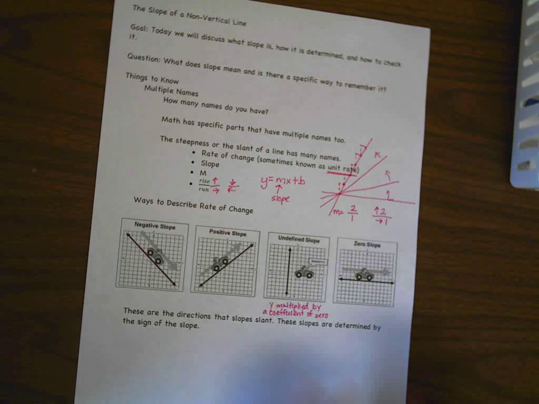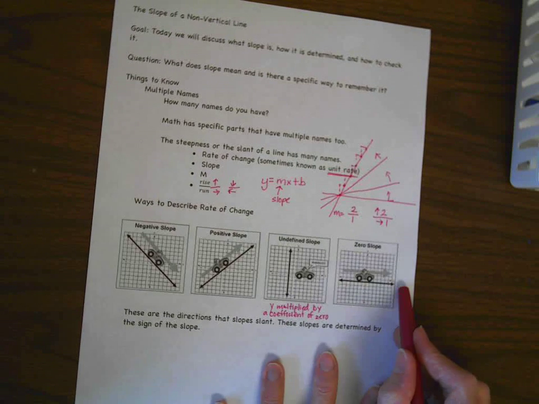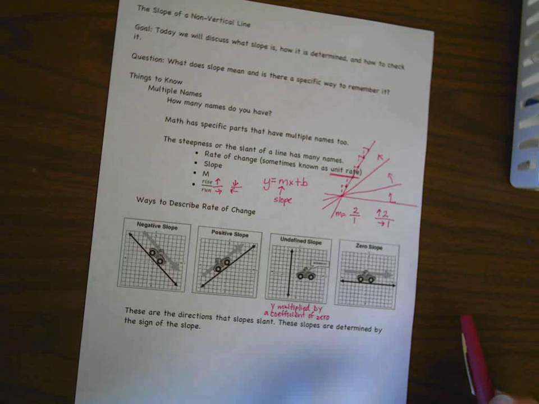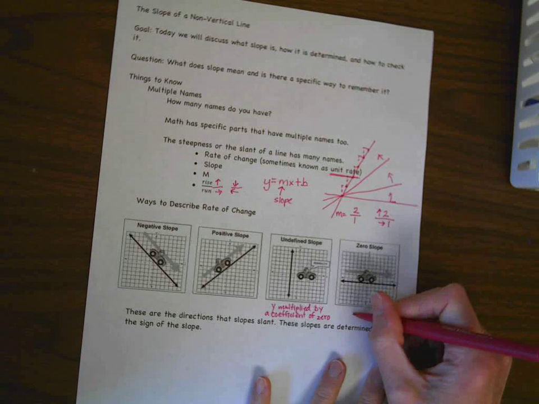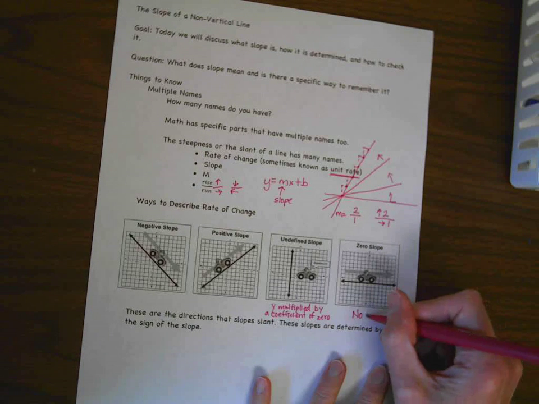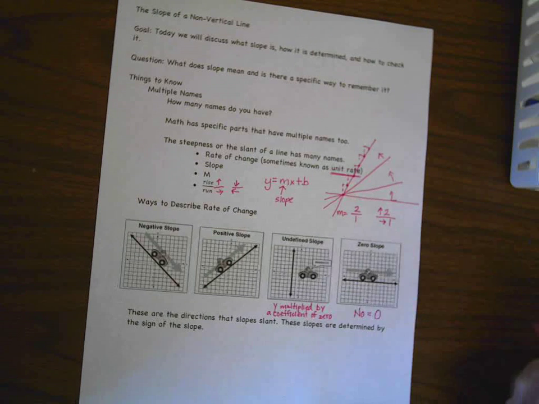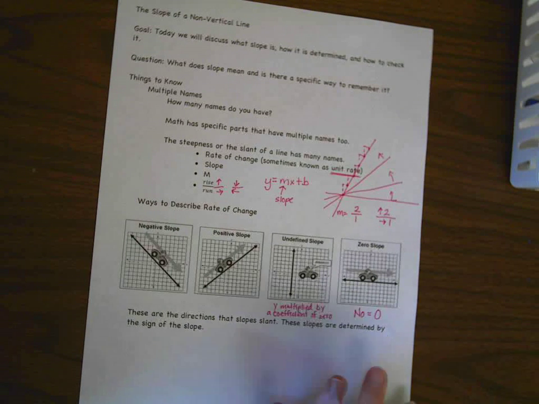Zero slope means that there's no elevation to it at all. It's just a straight line. And it's not lifted on one side. It's not falling down on one side. There's no slope to it at all, no steepness to it at all. And the number in mathematics that equals no is 0. So that's why we call it zero slope.